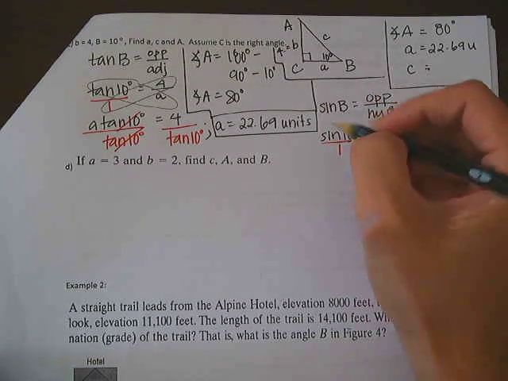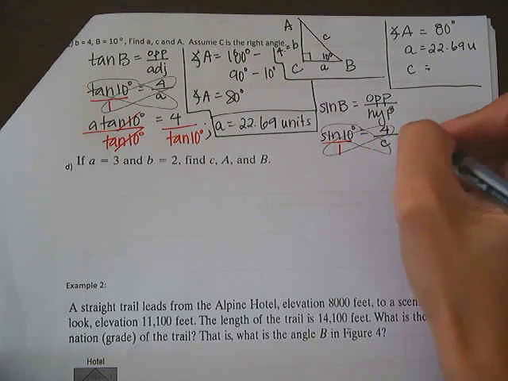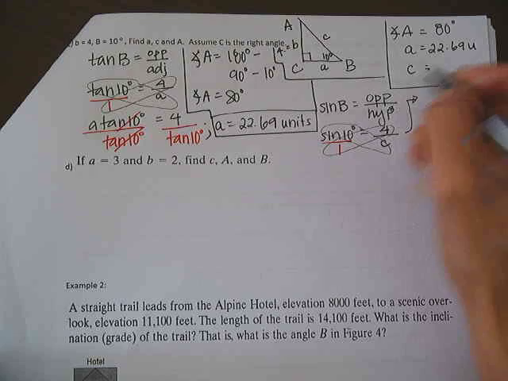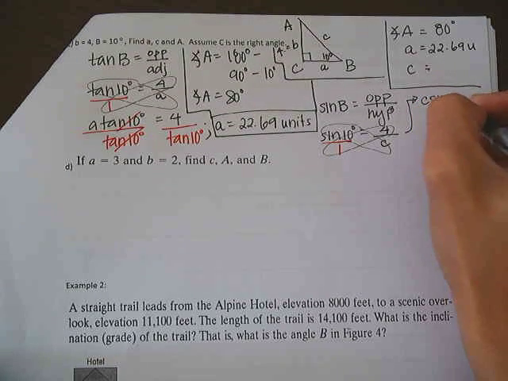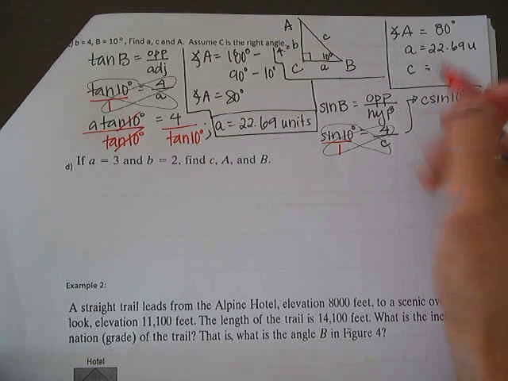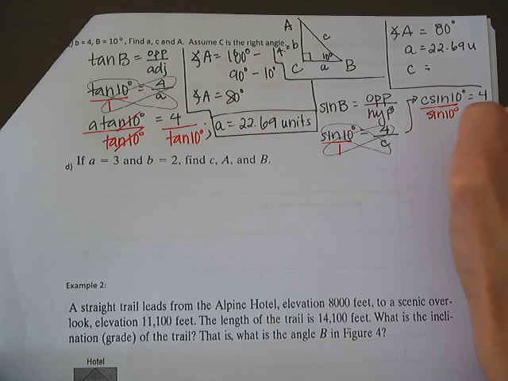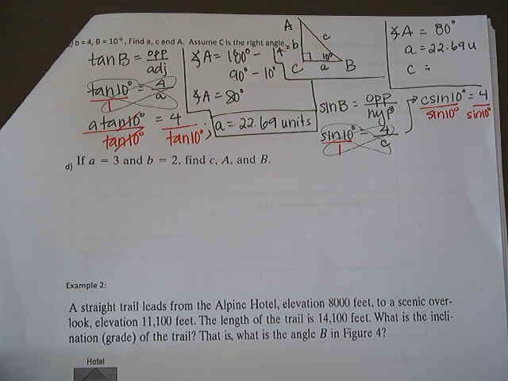Okay, we're going to cross multiply. So when I cross multiply, c times sine of 10 degrees equals 4. We're going to divide both sides by sine of 10 degrees. If we divide both sides by sine of 10 degrees, we're going to cross those out.